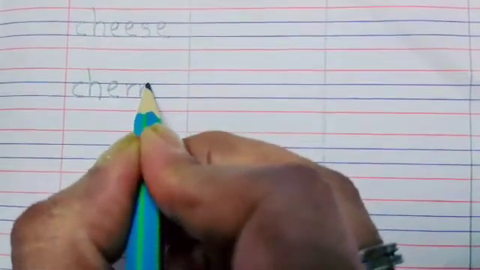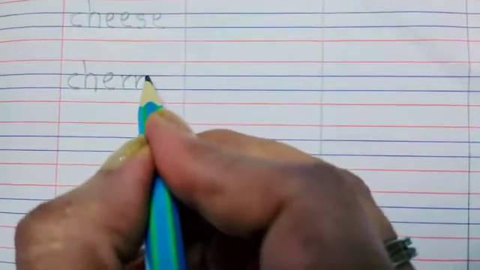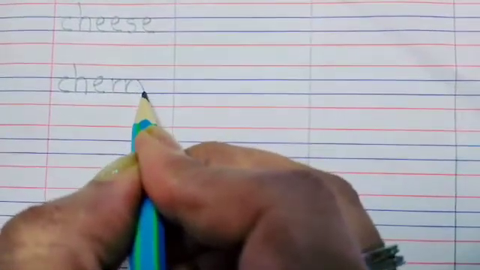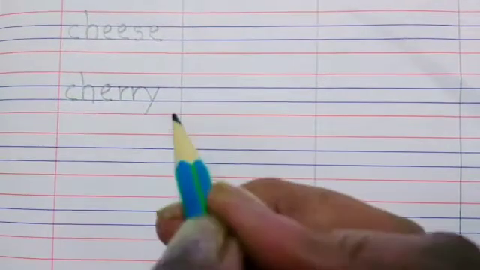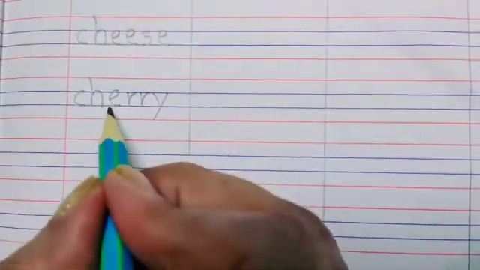Down, up and curve, R. Blue line to blue line you slant, and from the blue line you slant down to the red line, Y. CHERRY, cherry. A cherry is a small round fruit that is red in color.